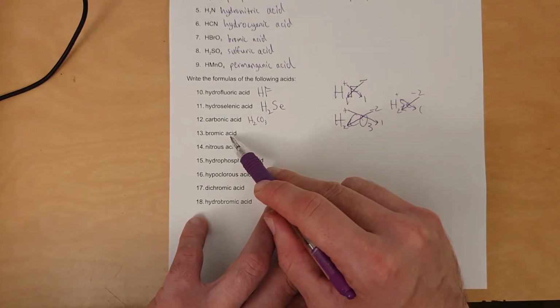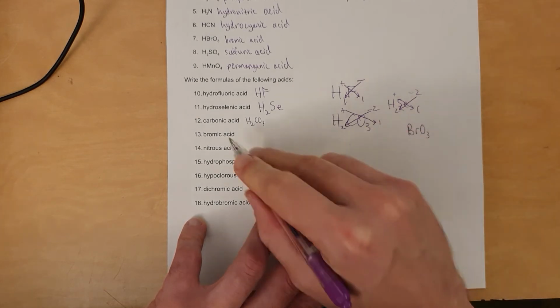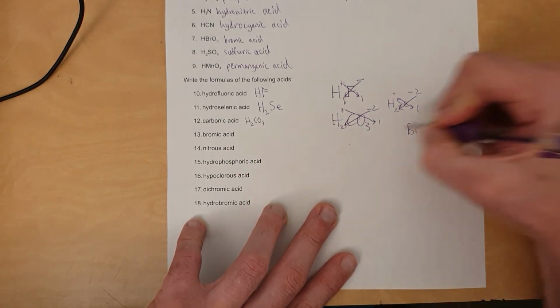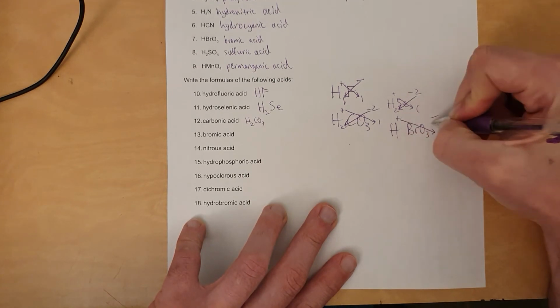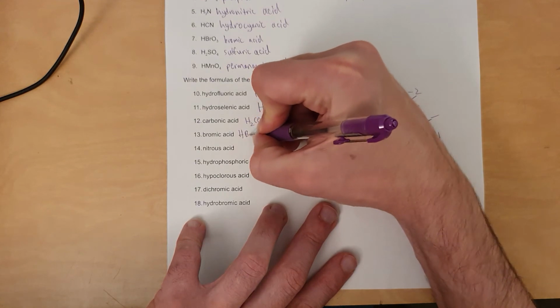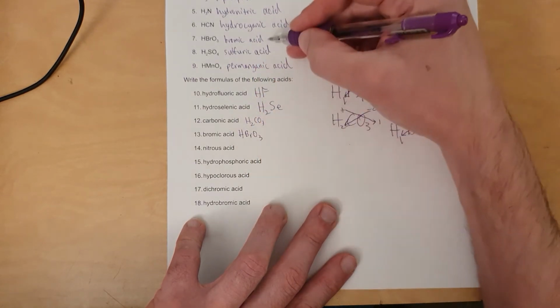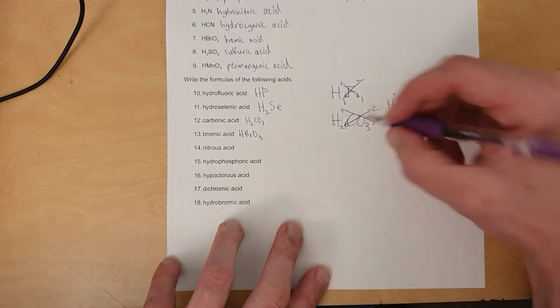Bromic acid. Again, it's based on bromate, because the ick ending means it's bromate. Hydrogen plus 1 bromate, 1 hydrogen, so HBrO3, as was determined up here. Bromic acid is HBrO3.